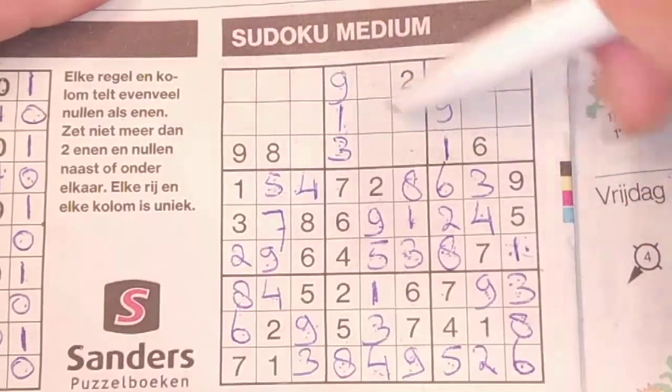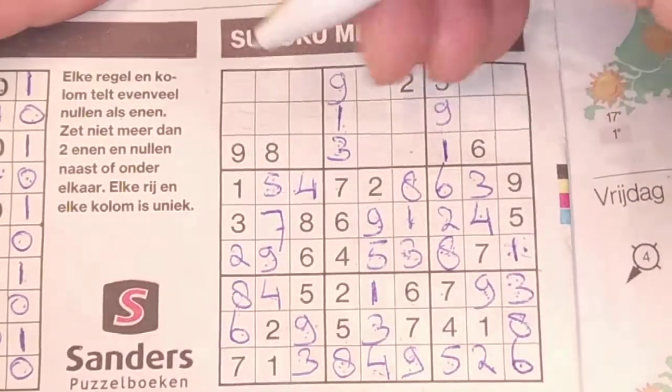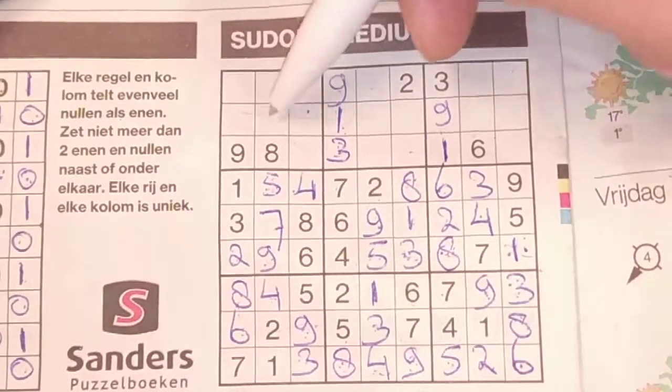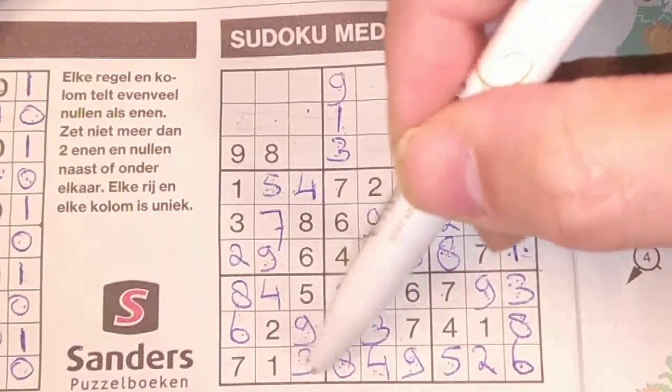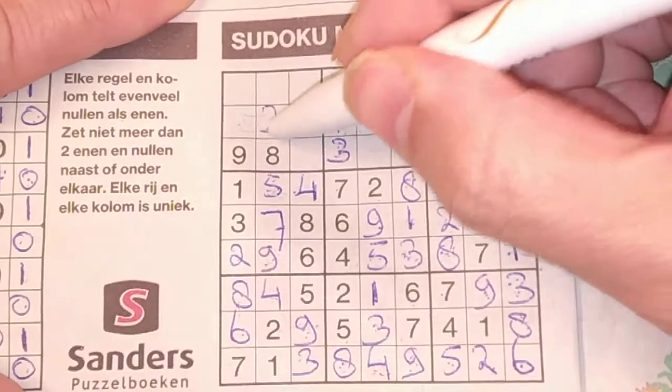3 in the first row, 3 in the third row, so in the row between, the second row, the only places for the 3 are here, here, or there. But I see here 3, no 3 there. Here also a 3, so no 3 there. Only place for the 3 should be there.